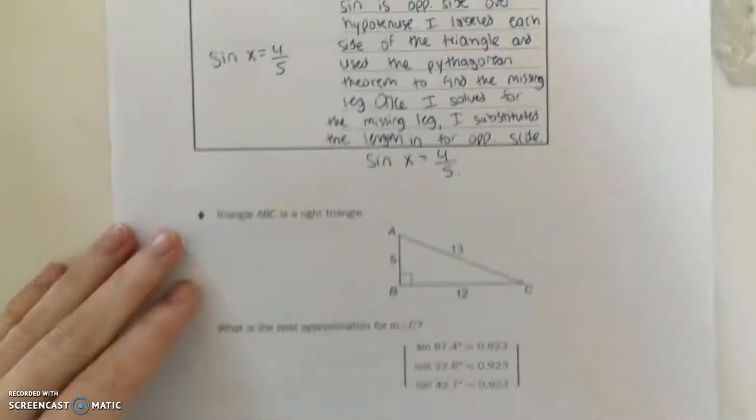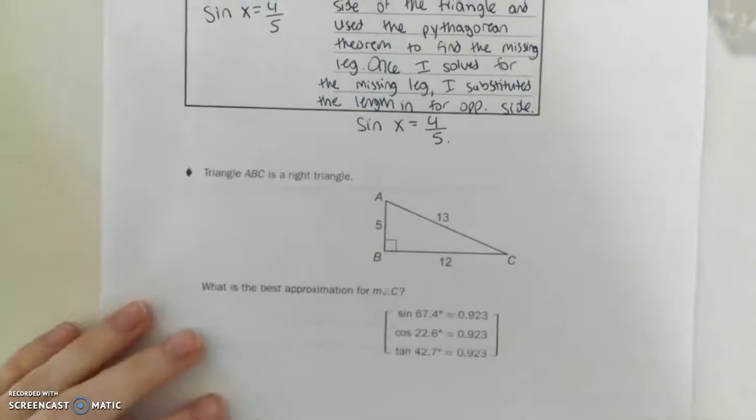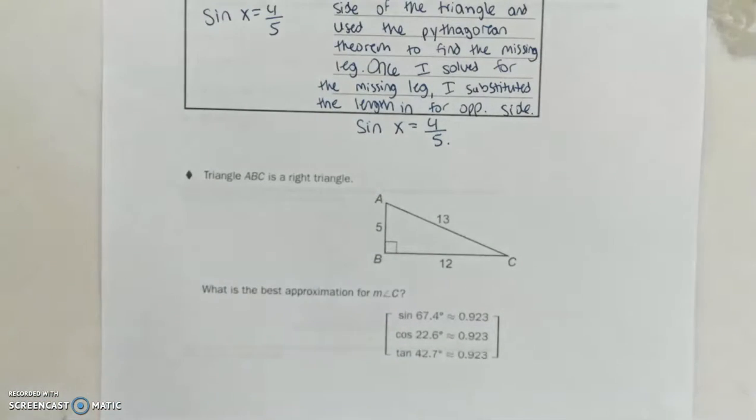Okay, I hope you all attempted this problem on your own. Now let's look at it together. So triangle ABC is a right triangle. Which is the best approximation, and that word approximation means estimate, right? So which is the best approximation for the measure of angle C?